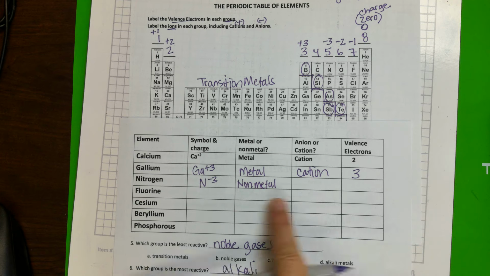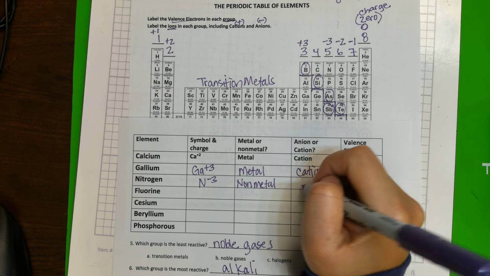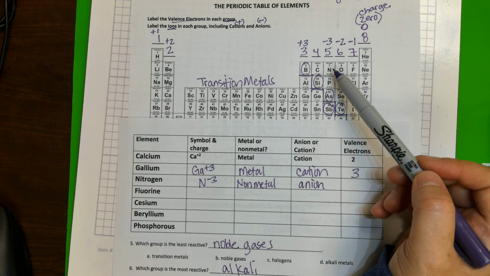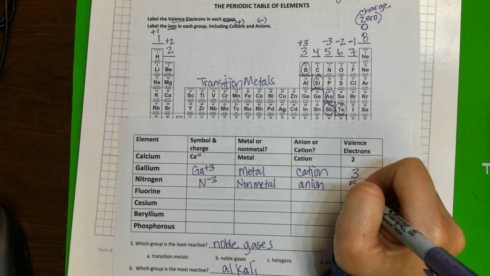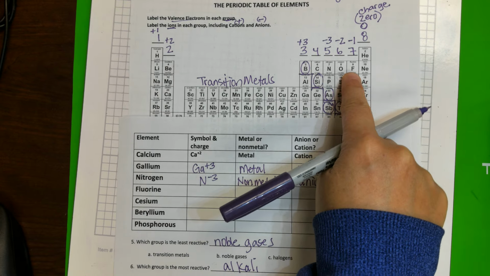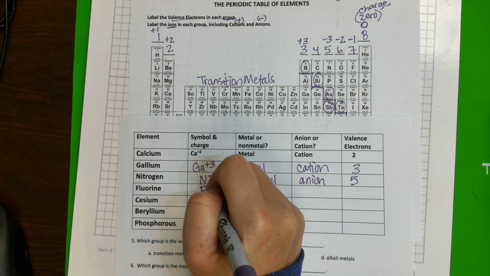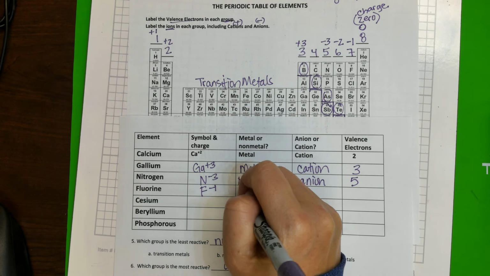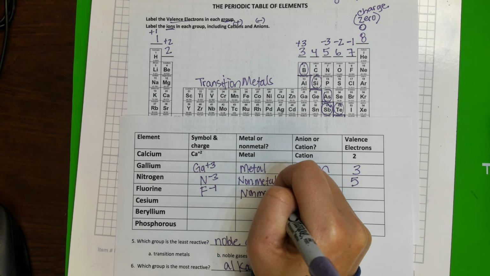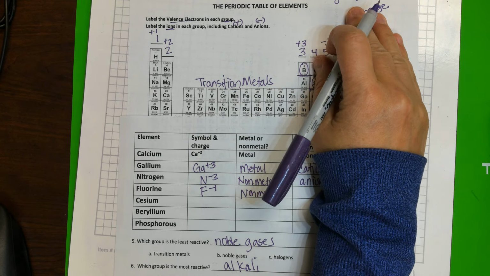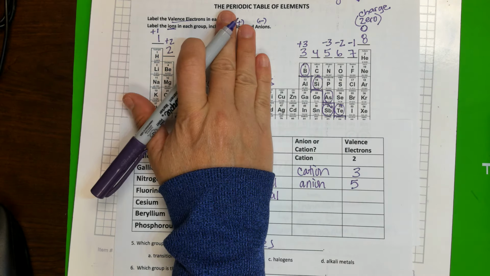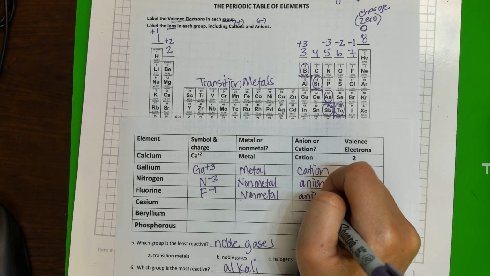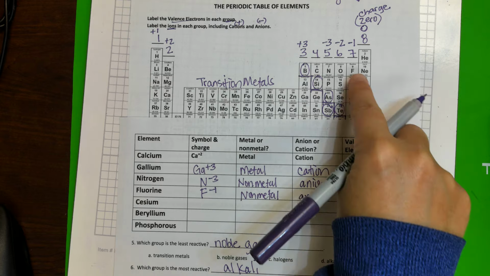And then this is a negative, so this is an anion. Valence electron is 5. Fluorine is right here, so -1. So you just put the symbol and then -1. This is a non-metal, right? Because remember, non-metals are on the right side of the staircase. Metals are on the left side of the staircase. Okay, so this one's an anion. And then the valence electron is 7.